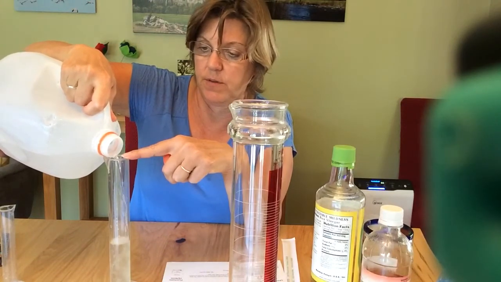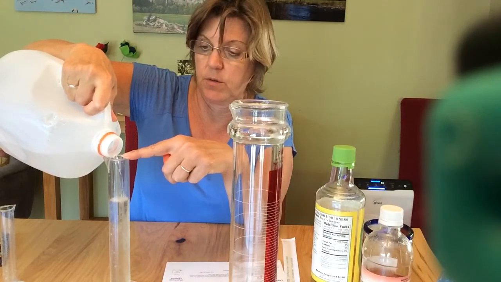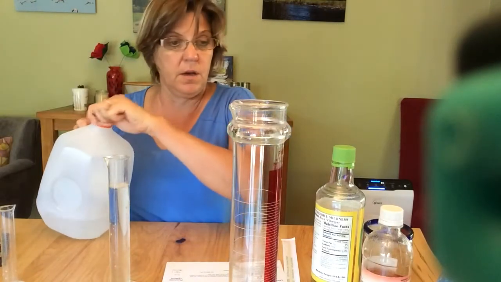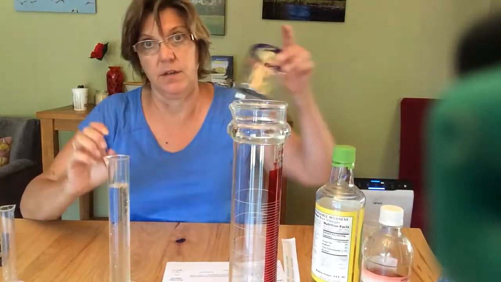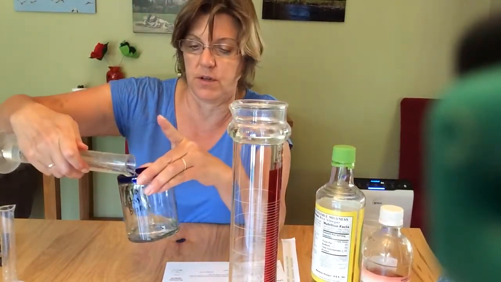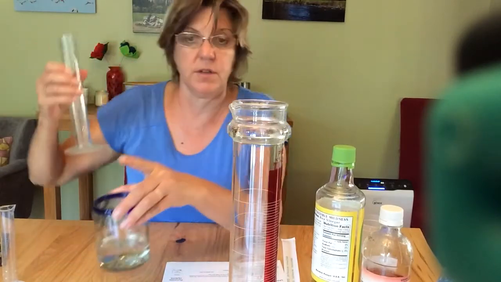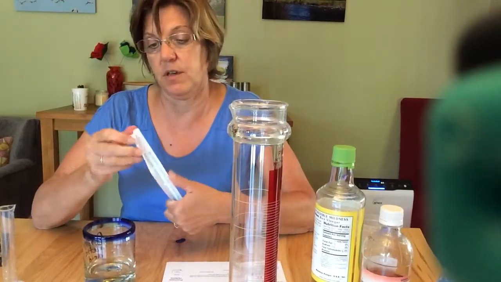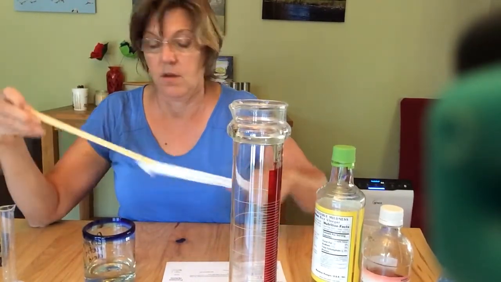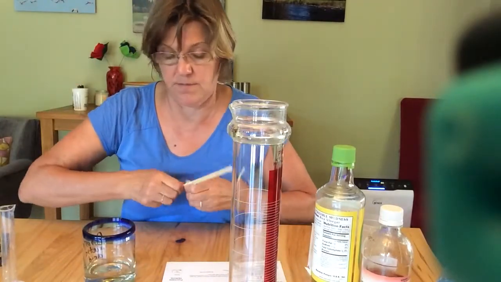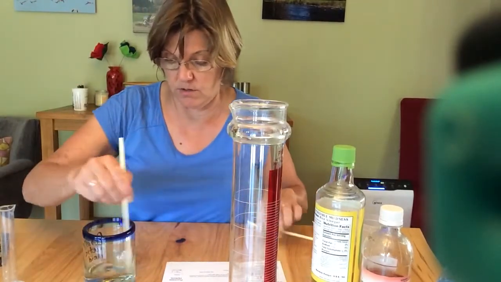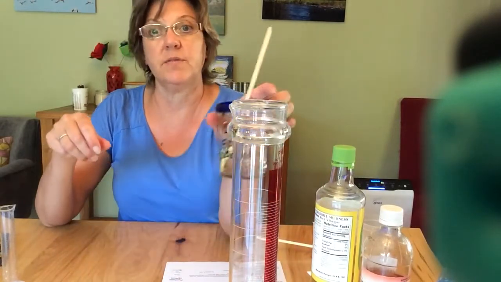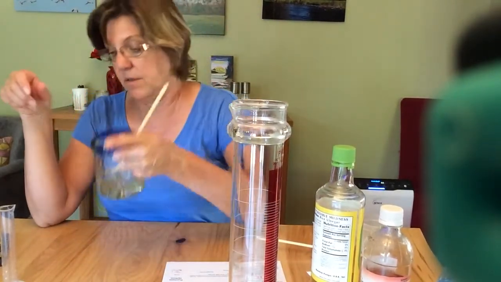You could use tap water; I'm using distilled water. So that's our acid rain, and you can just put that into any cup. It's just dilute vinegar, so it's not going to be a problem if you use it later. I love to use chopsticks as stirring things, so give that a nice good stir. I've labeled it 0.1 molar acetic acid. That's going to be our acid rain.